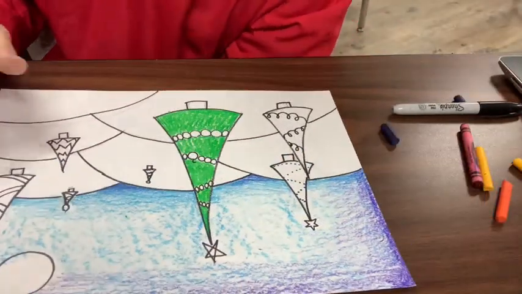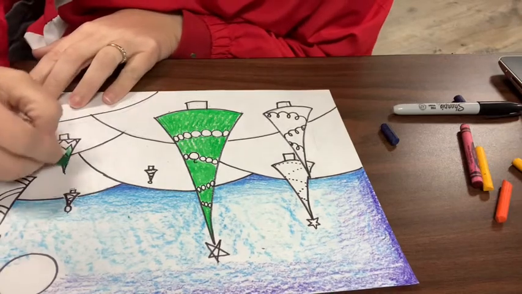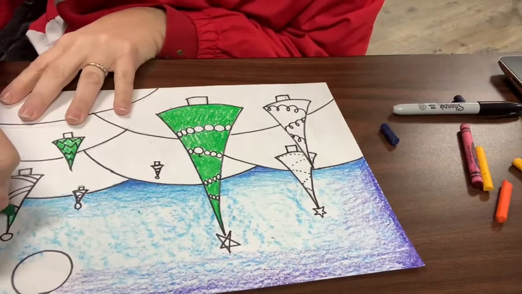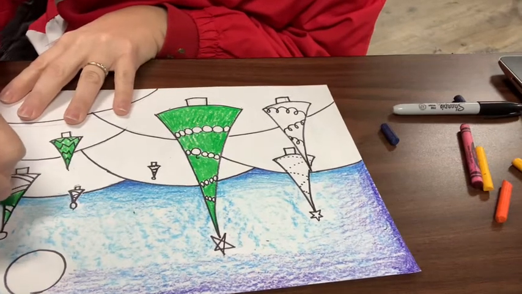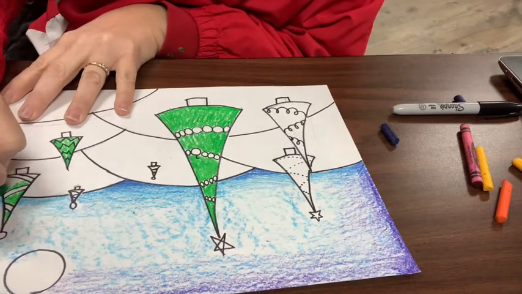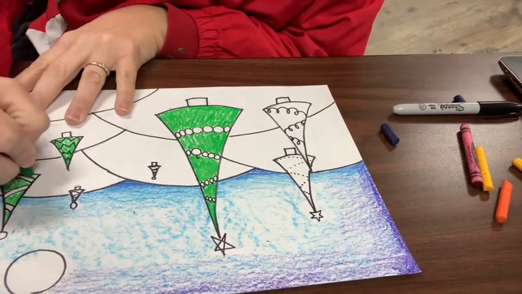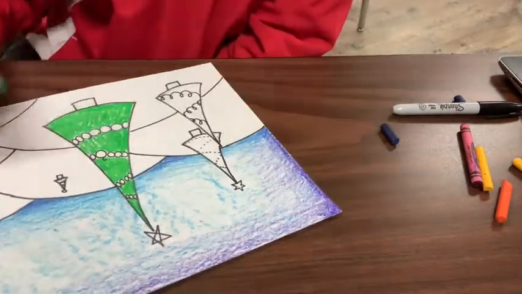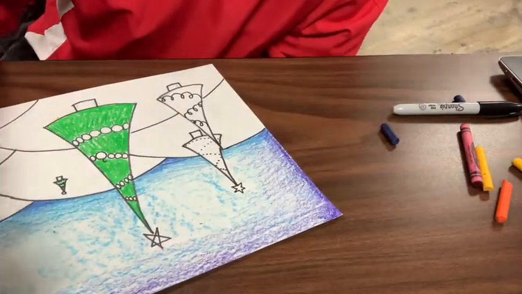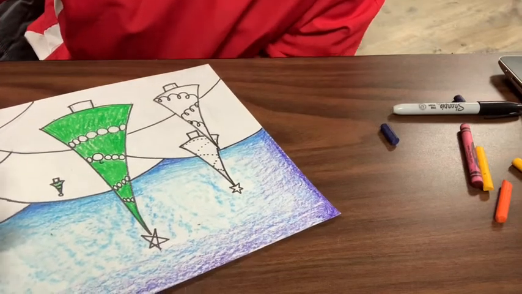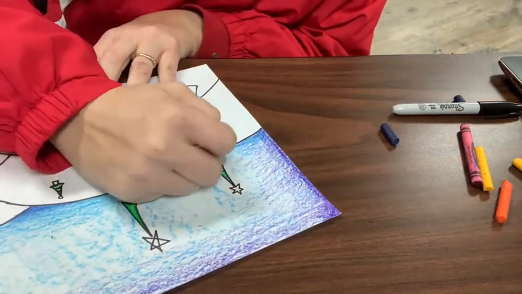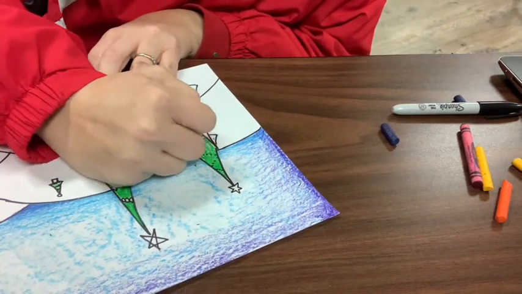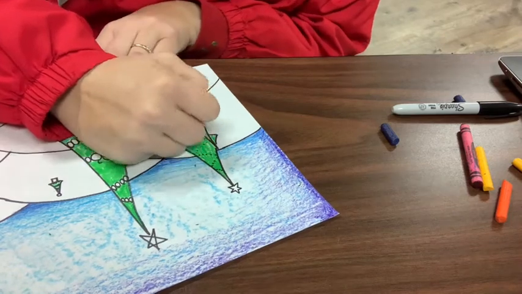For this project, when I'm coloring my trees, I think it's okay if I leave just a little bit of white showing through. Why do you think that is? The reason is, again, snow. Snow is white. So if I leave a little bit of white on my trees, it's going to look like some snow stayed there from the last snowfall. You can also blend the green on your trees as well. I haven't done that yet because I'm still coloring them, but it's okay to blend the colors.